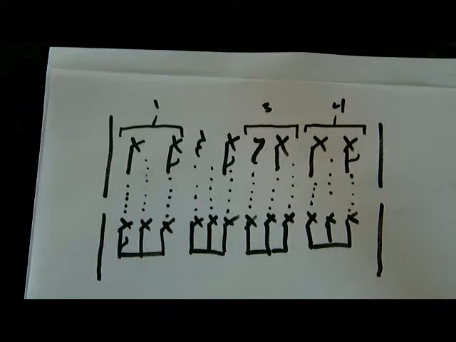1 li 2, li 3, la li 4, li 1. 2, 3, go. 1 li 2, li 3, la li 4, li 1. Ready, go. Okay, nice and slow. 1 li 2, li 3, la li 4, li 1.